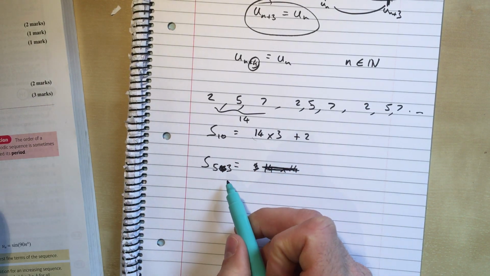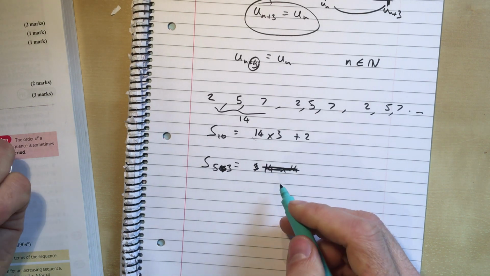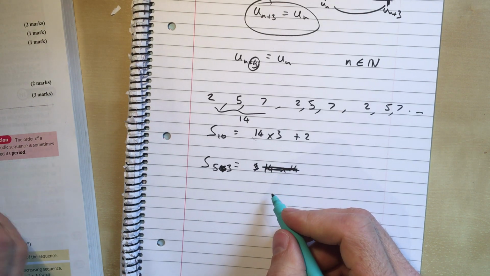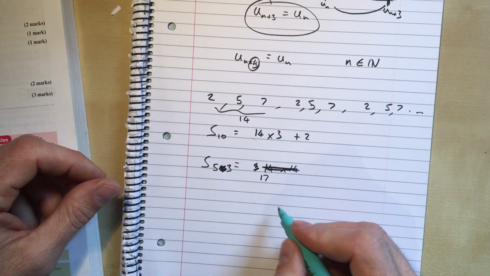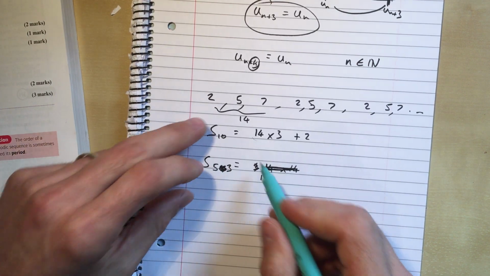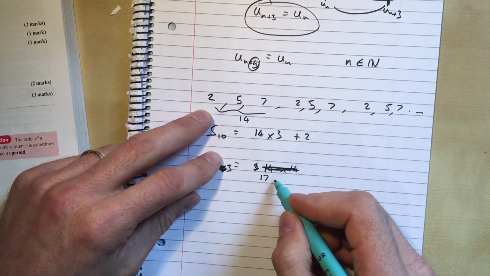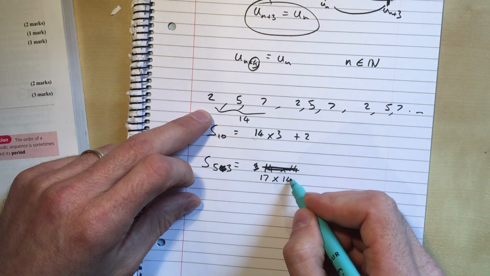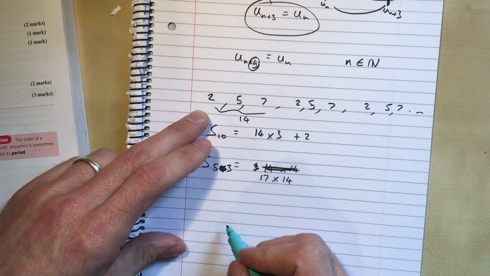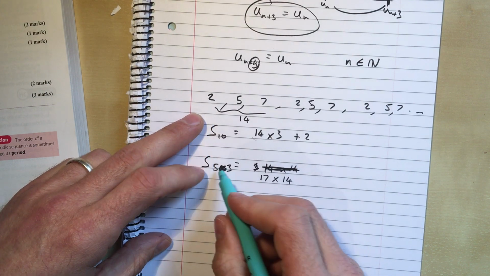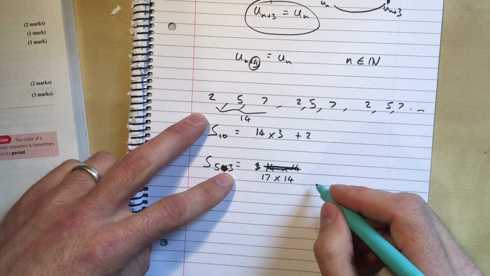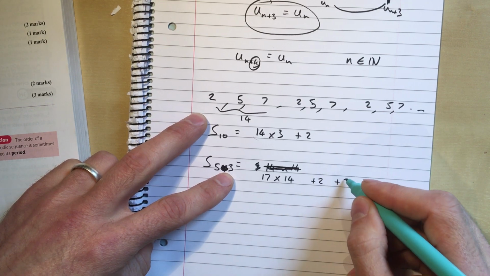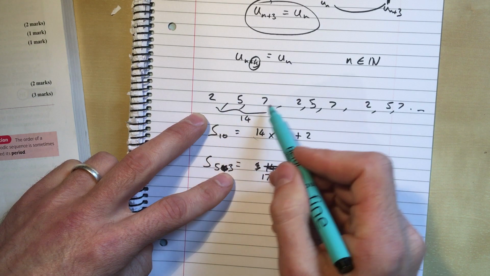So I know that 3 fits into 51, right? So if I do 17 lots of 3, then that's 51. So I do 17 lots of the first three terms. Well, the first three terms add up to 14. So I do 17 lots of 14, and then that is the first 51 terms dealt with. So I need terms 52 and 53. So that's going to be a 2 and a 5, because it's going to be the first two terms of the next cycle of 3.